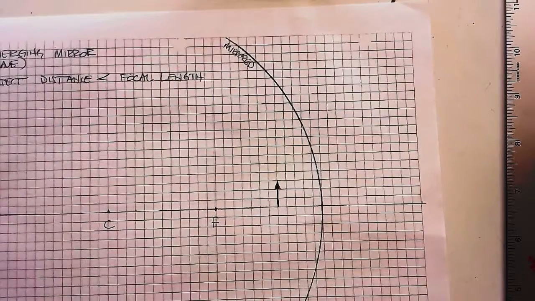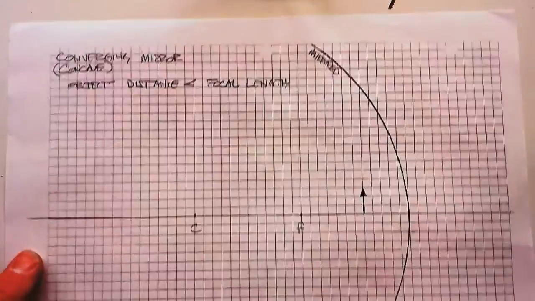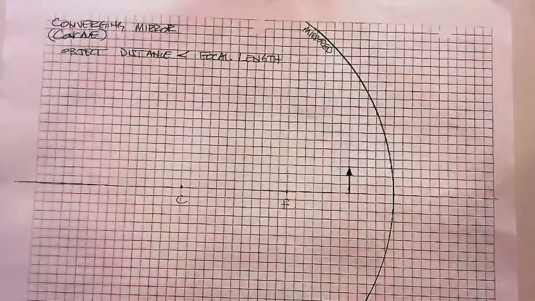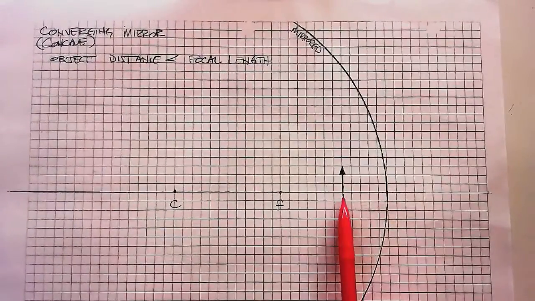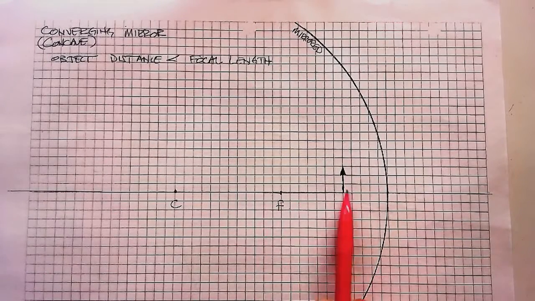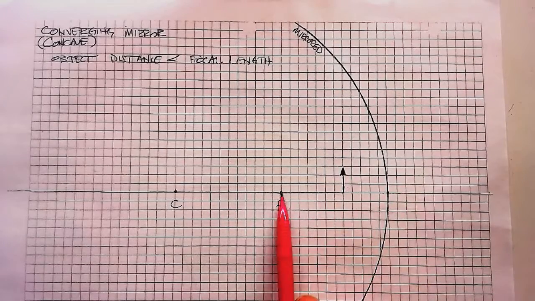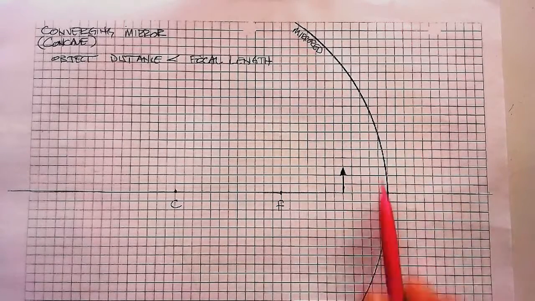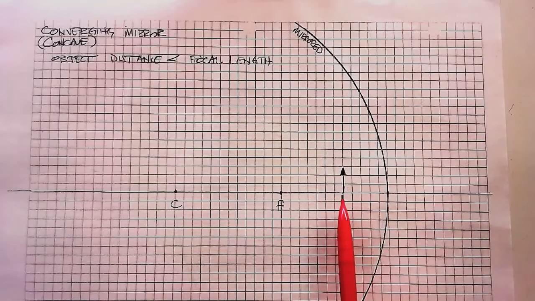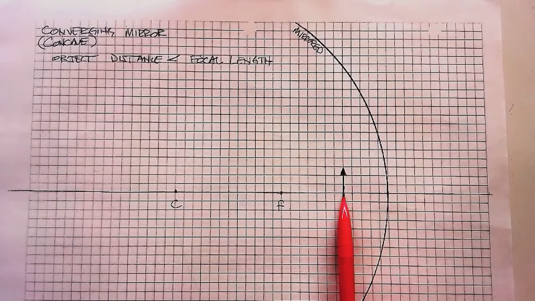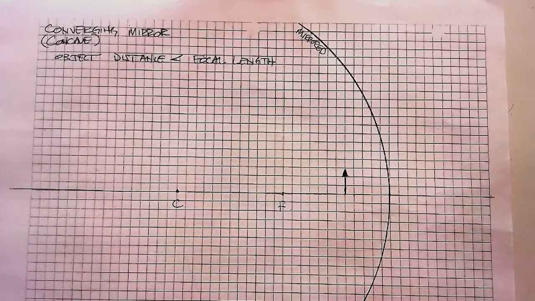So we're going to do an example of a ray diagram for mirrors where we place the object inside the focal length, close to the mirror. If you've seen this in class, this is like putting a concave mirror, a converging mirror, really close to your face, and you've seen a large version of yourself.